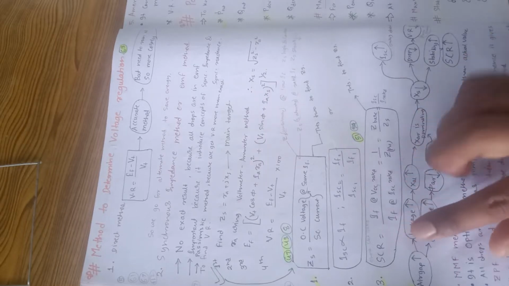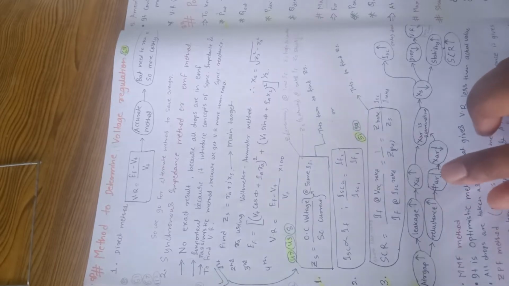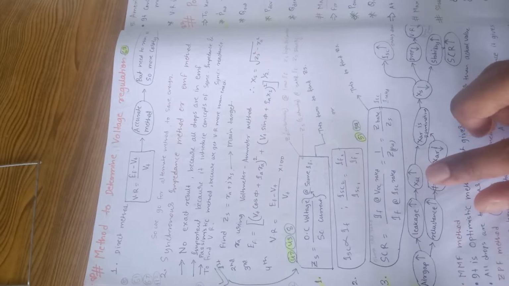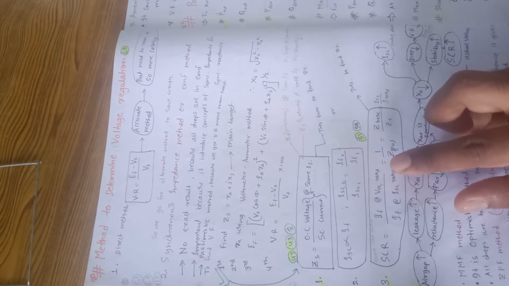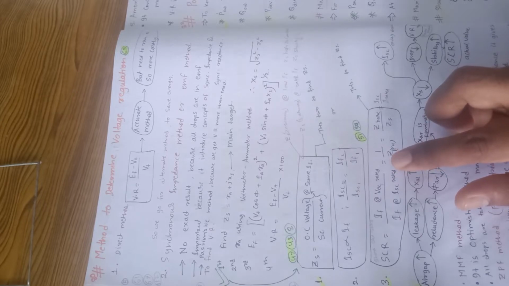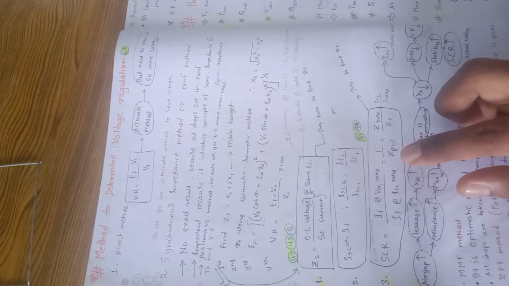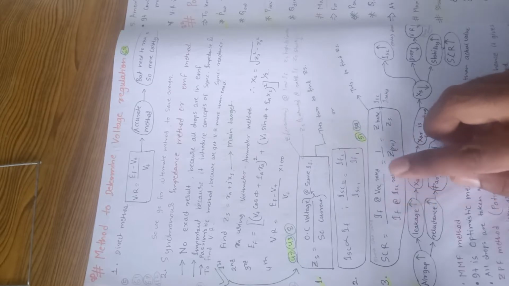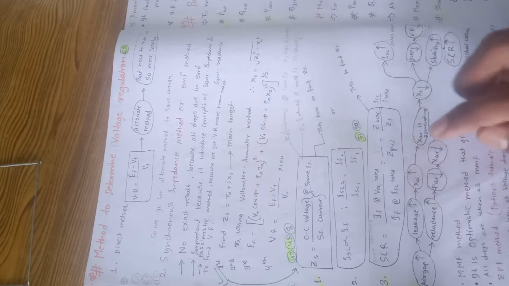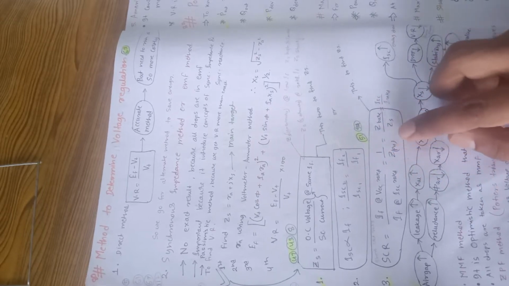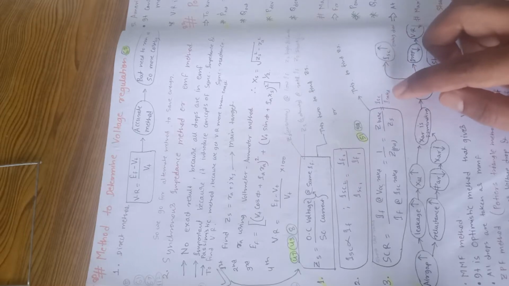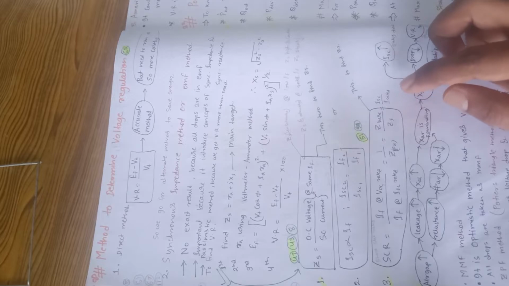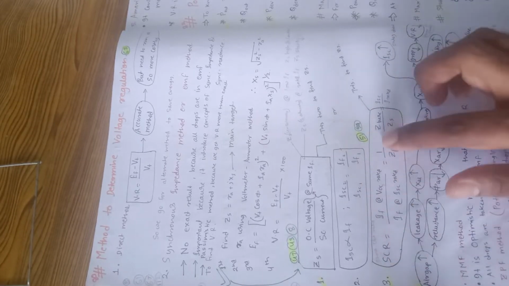SCR is the short circuit ratio. It is the ratio of field current required to produce rated voltage on open circuit to the field current required to produce rated current on short circuit. That is IF at rated VOC over IF at rated ISC, and it is also called 1 upon Z per unit. 1 upon Z per unit is also Z base upon ZS, and it is also the ratio of ISC and I rated. ISC upon I rated is also SCR. This is the most important formula that we need to remember here.